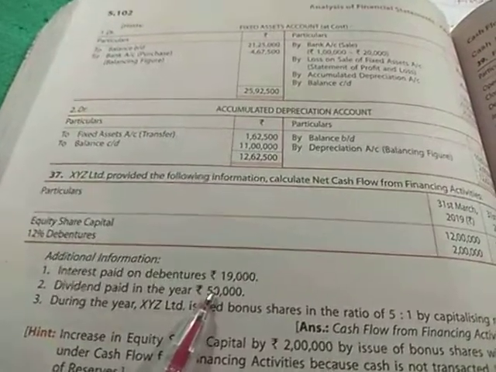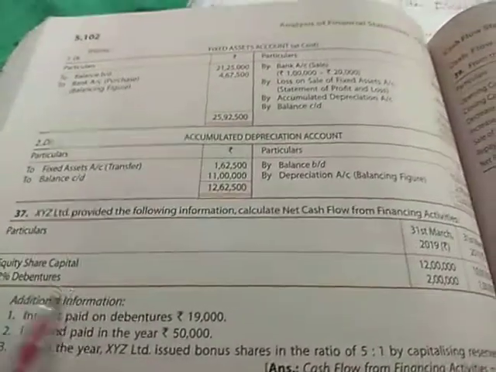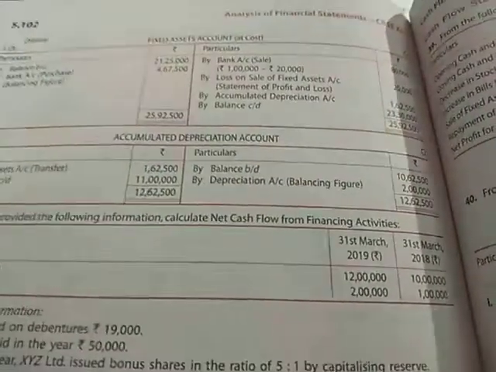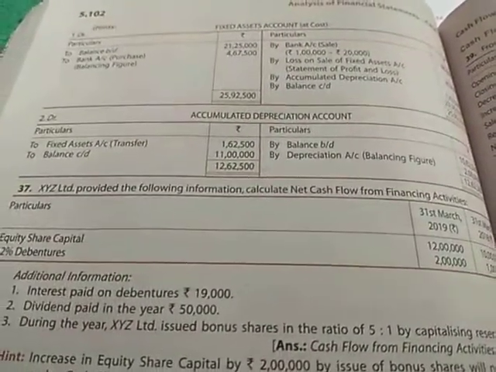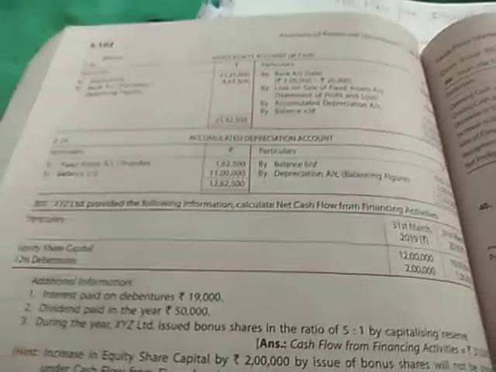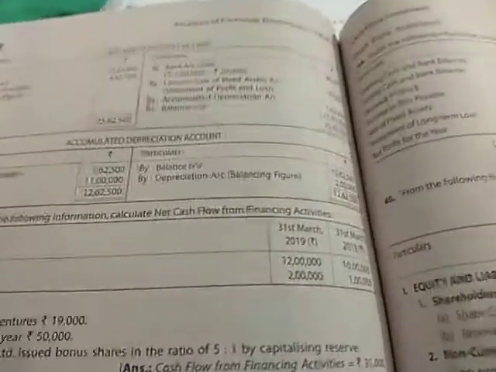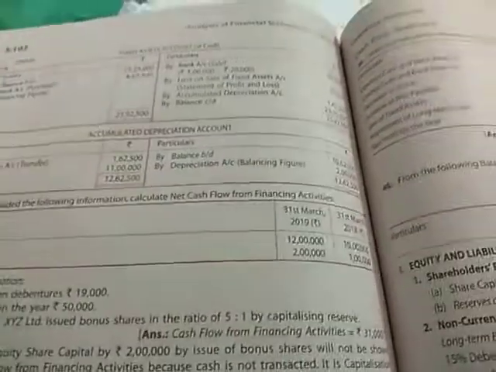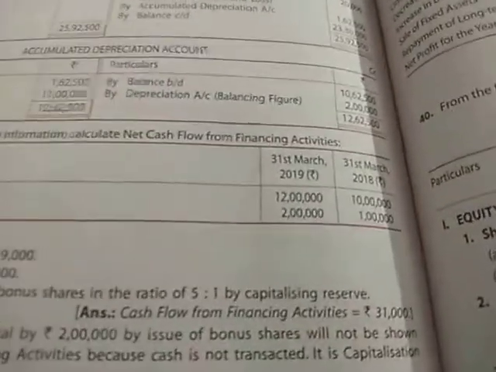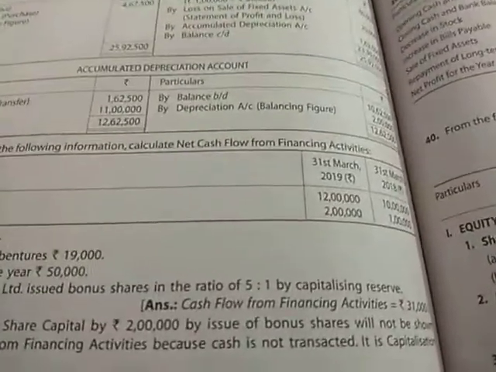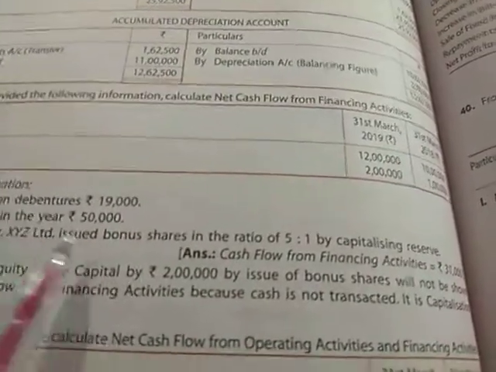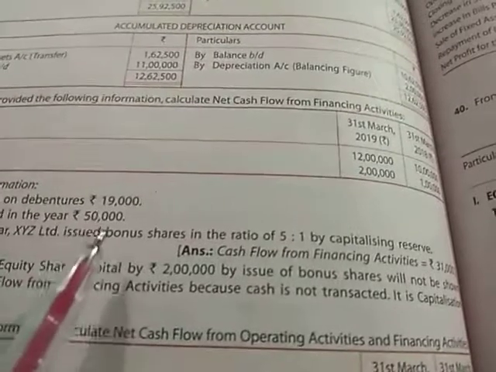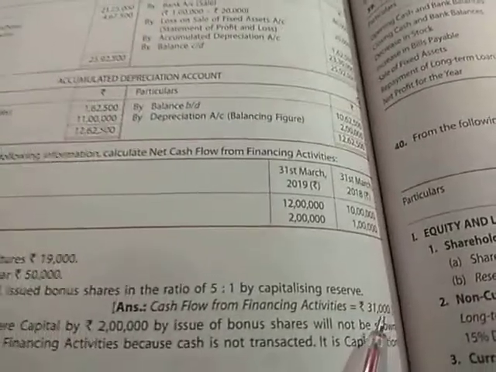69,000 is the cash outflow, and the cash inflow was 1 lakh for the issue of debentures. 1 lakh cash inflow and 69,000 cash outflow. So the net cash flow will be 31,000. Let us check the answer also. Cash flow from financing activities rupees 31,000. Yes, that's correct. 1 lakh rupees cash inflow and 69,000, you can see here 50 plus 19, 69,000 cash outflow. The net cash flow from financing activities will be 31,000.